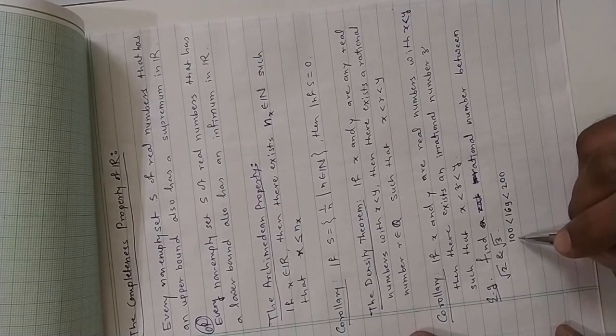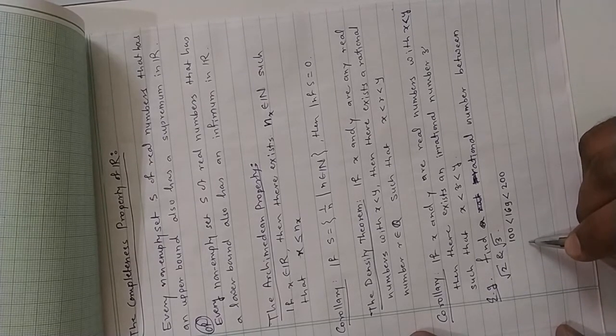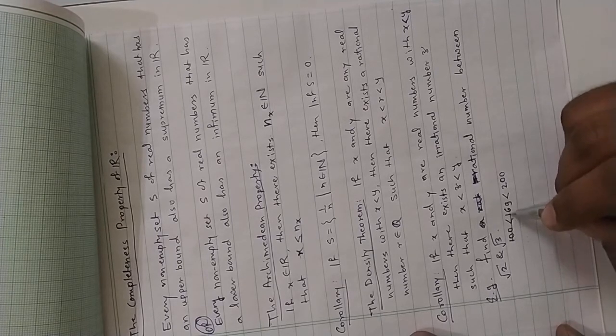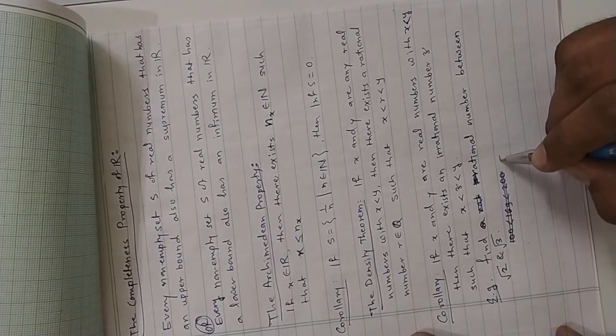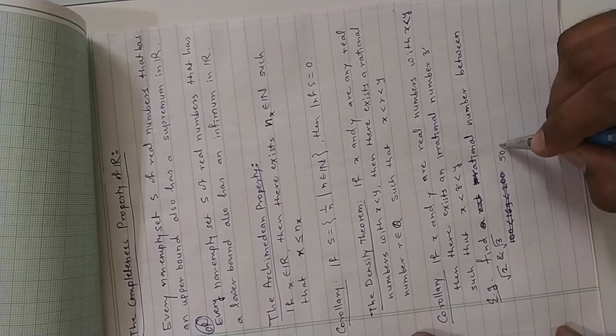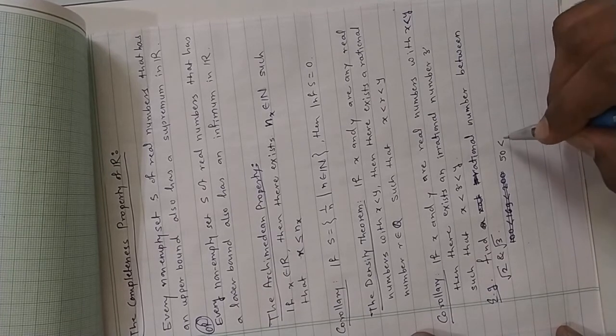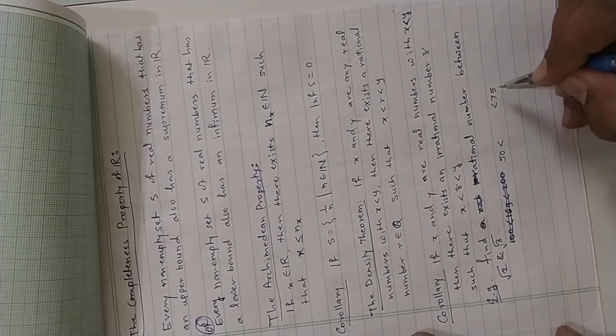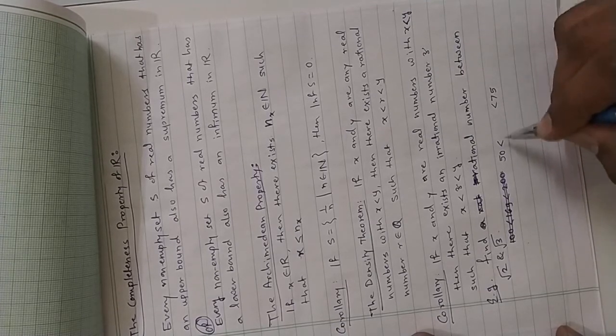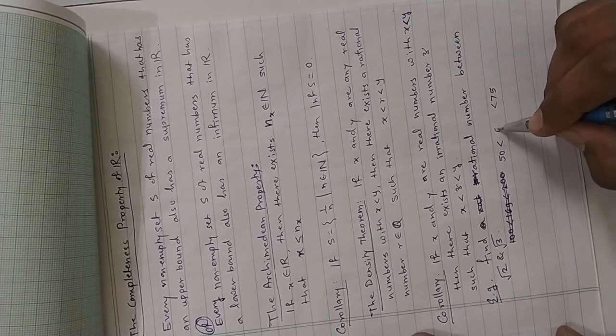Now I can write it as 50 less than 75, and which is the perfect square between these two? 64.